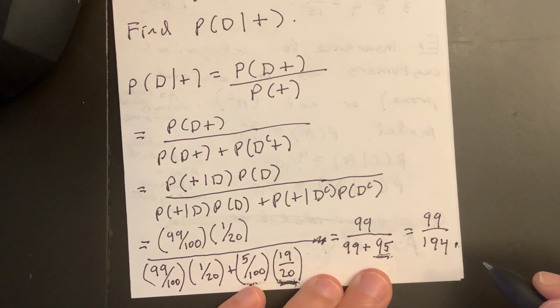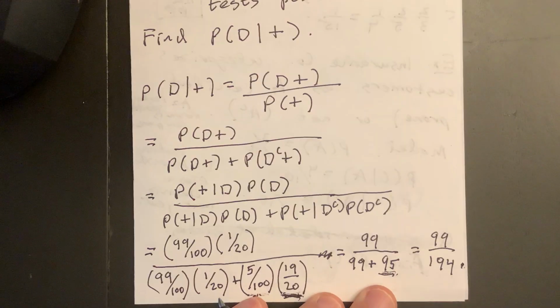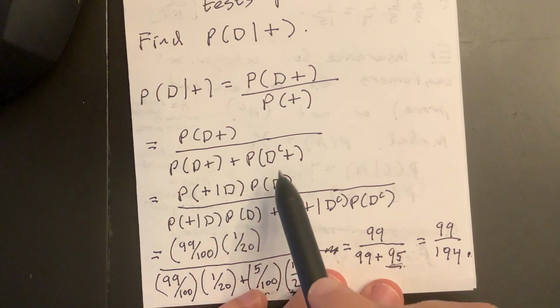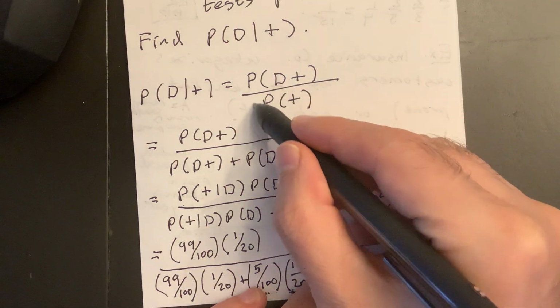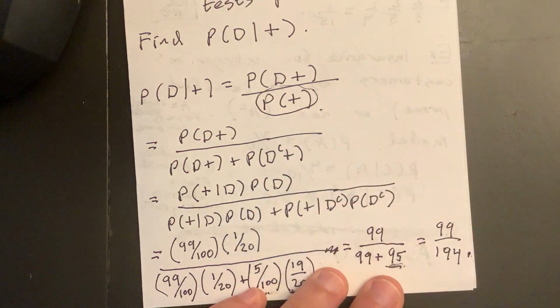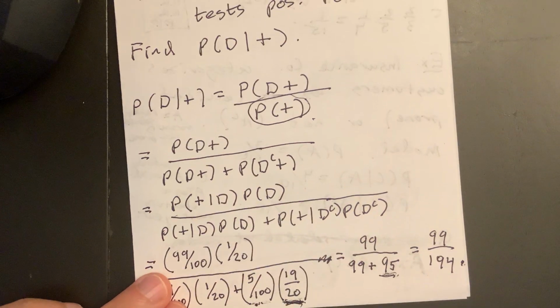So this was just the last example I wanted to do right now of using conditioning. Okay, so all this really shows you is the conditioning. We just took here, right here, we wrote the event plus as the union of plus with the disease, a true positive, and that union of a true positive with a false positive to get that. So that was this down here.